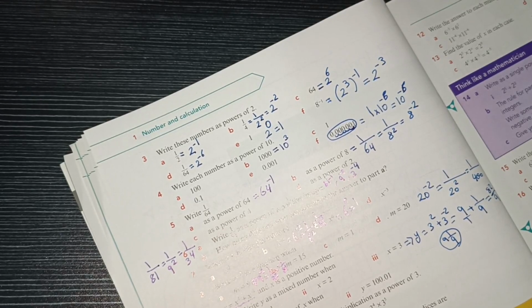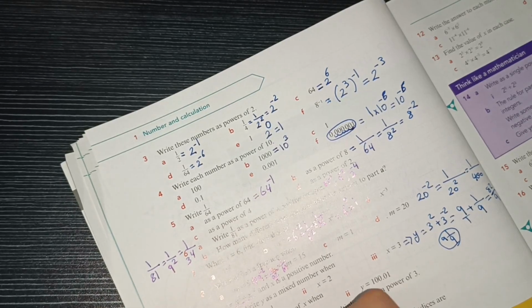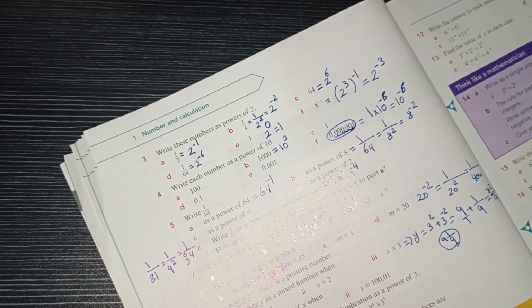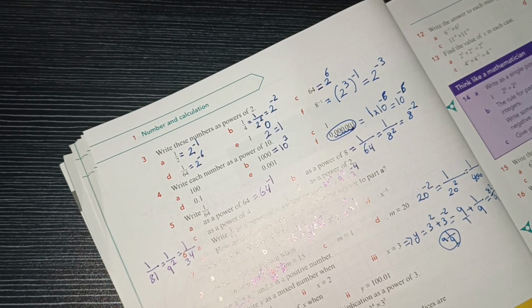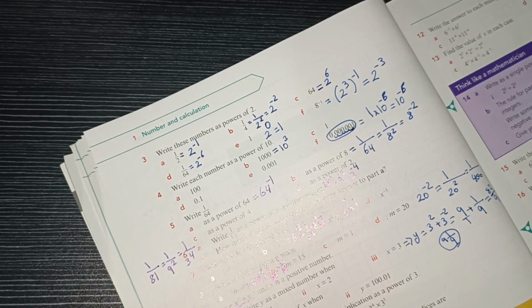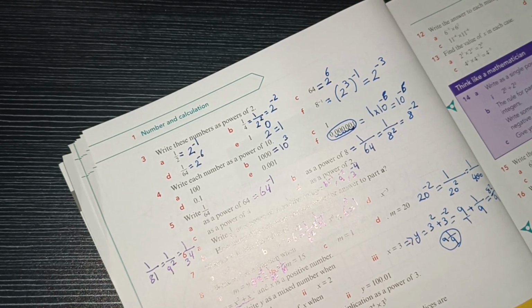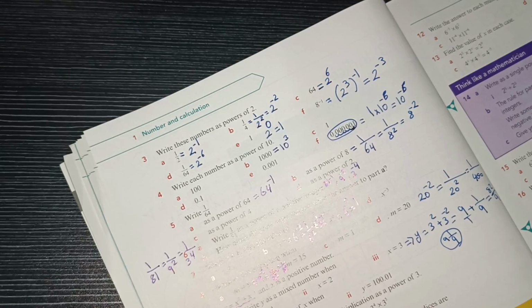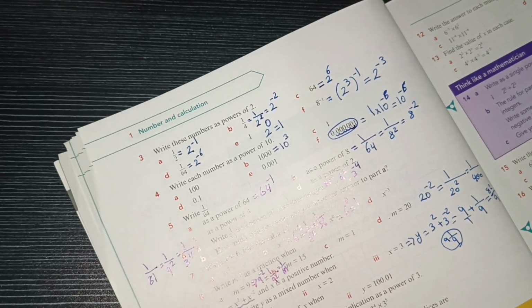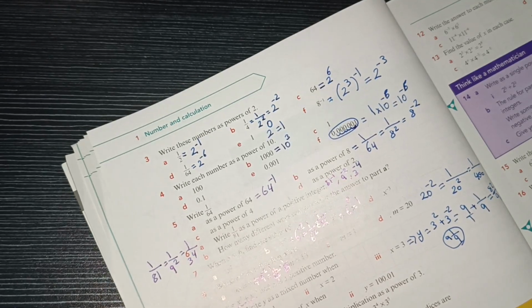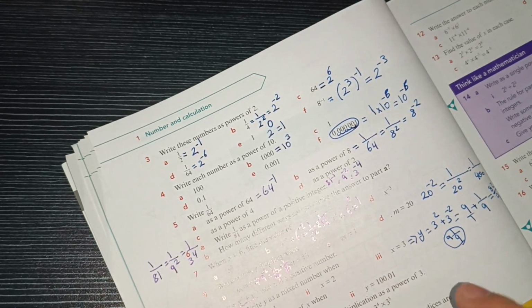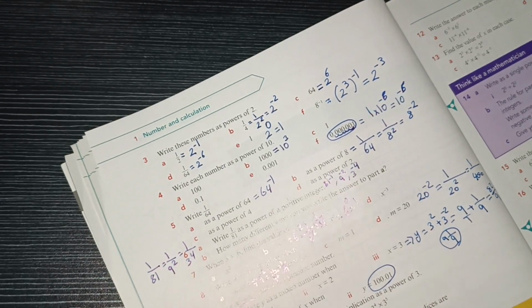Will it give us this number? Let's see. 5 squared is equal to 25, plus 5 to the power of negative 2, which is equal to 1 over 25. If you multiply this fraction by 4, we are going to get 25 plus 4 over 100, which is exactly this number, 25.04. So it means x must be 5. So go and find x for this number. It is easy.